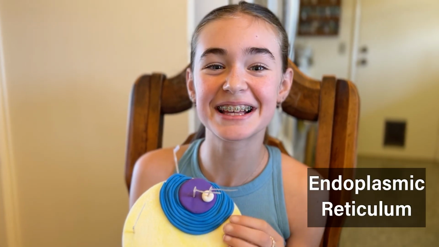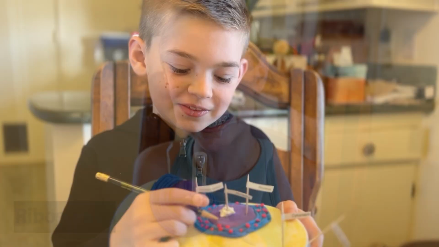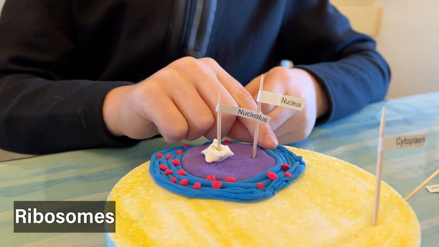This is the endoplasmic reticulum. It's a maze of passageways that carries proteins. These red things are ribosomes and they make protein.